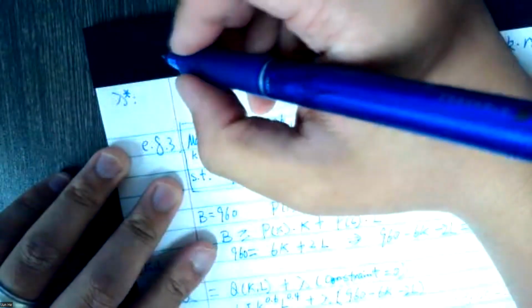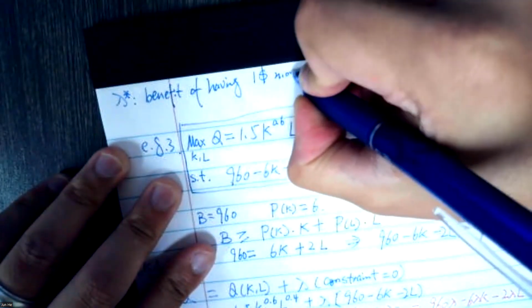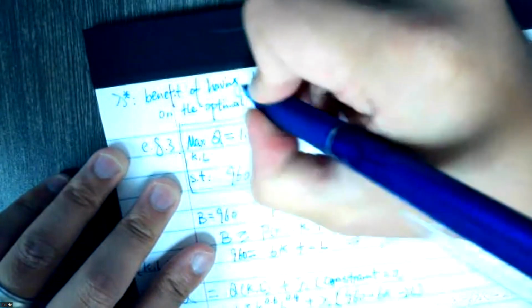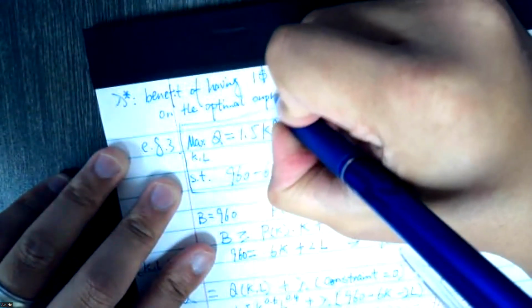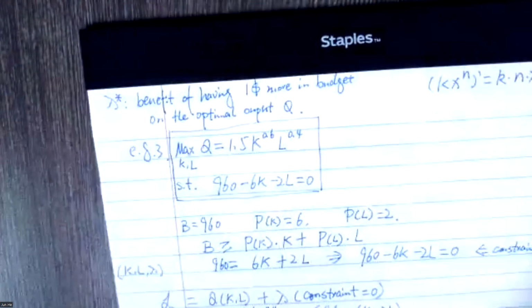Okay, so lambda star is the benefit of having $1 more in budget on the optimal output Q. That's how we interpret this.